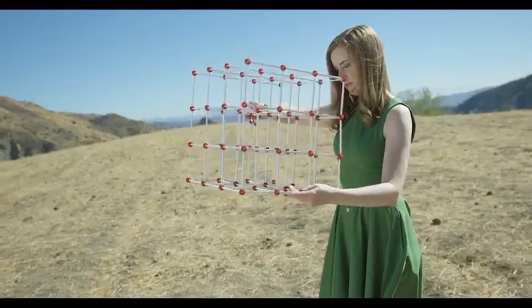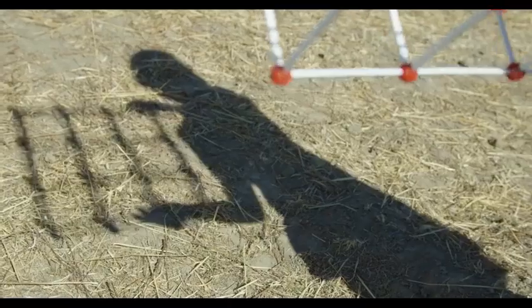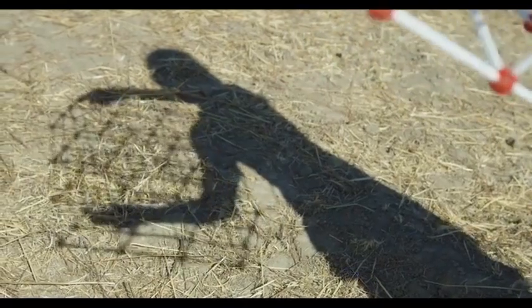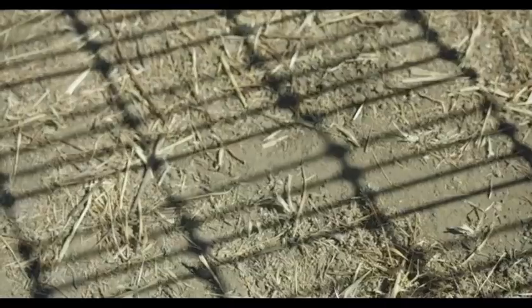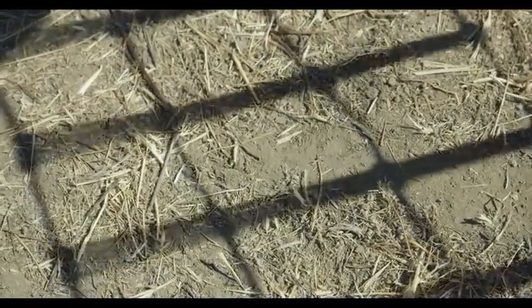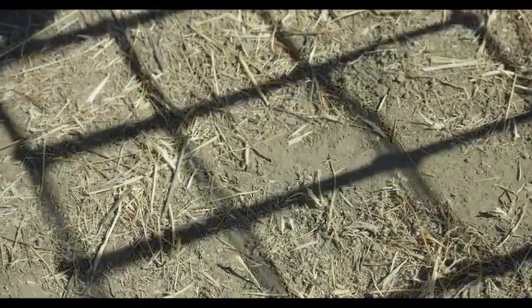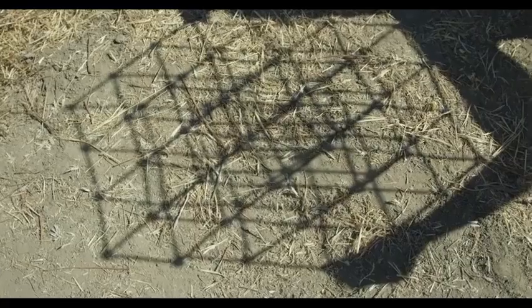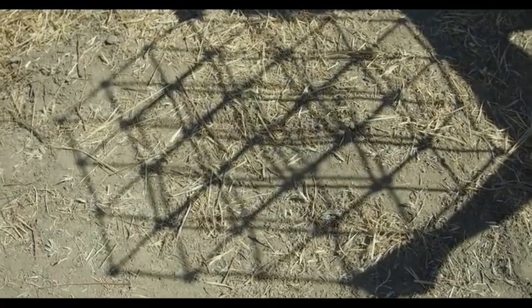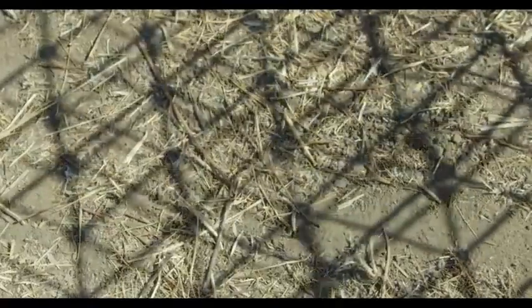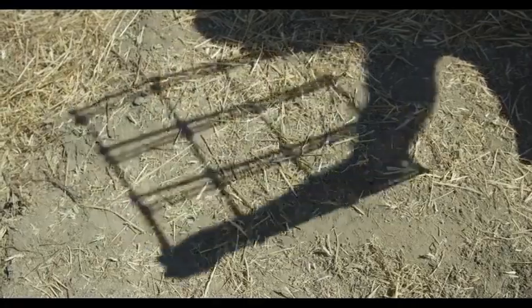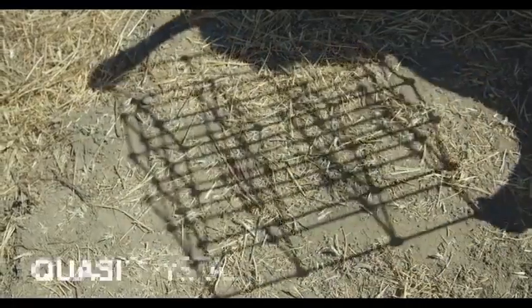So, see how I'm projecting this three-dimensional crystal to a two-dimensional image on the sand? See how the 2D projection looks distorted because of the angle of the projection? That 2D image also has a pattern, but it isn't periodic. So, it's not a crystal. But there's a deep connection between the 2D object on the sand and the 3D mother crystal. This distorted 2D pattern is called a quasi-crystal.